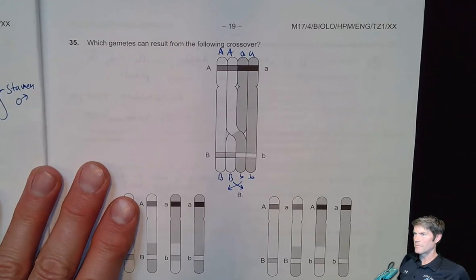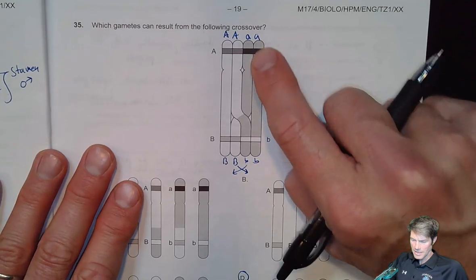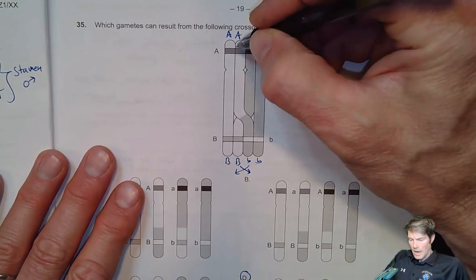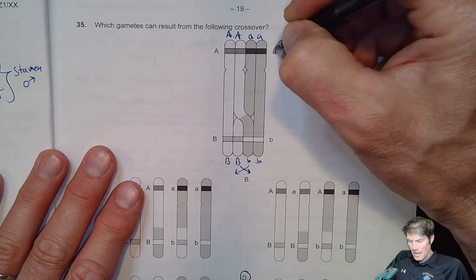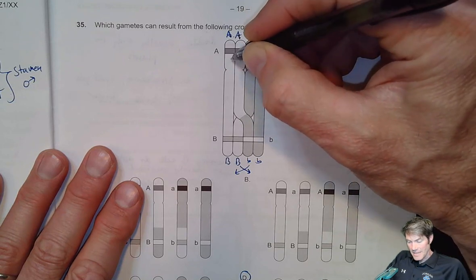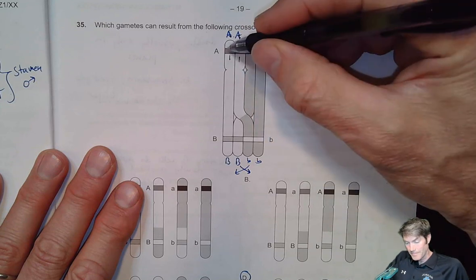Big diagram talking about crossover. I went ahead and annotated this. This is A. Both of these are going to be big A, big A. This is A. Remember, this is a copy of this, right?